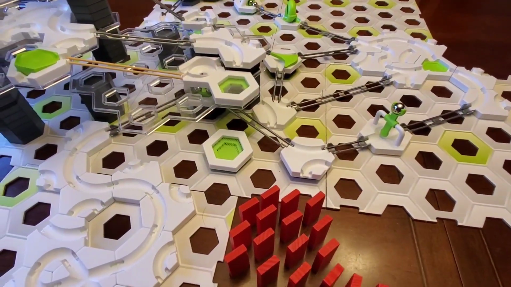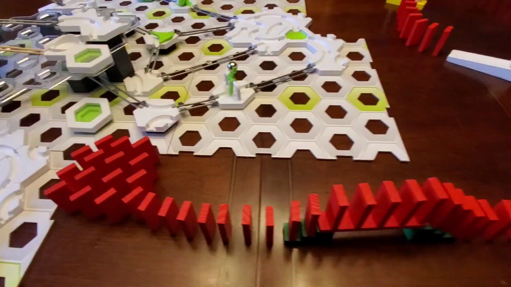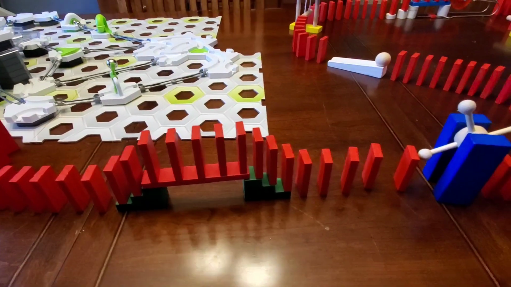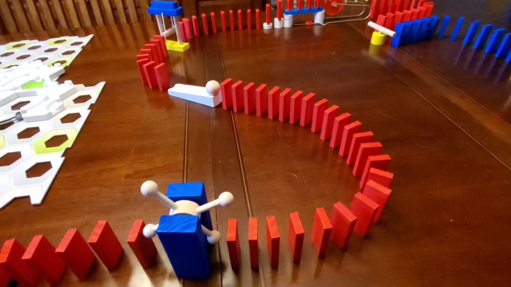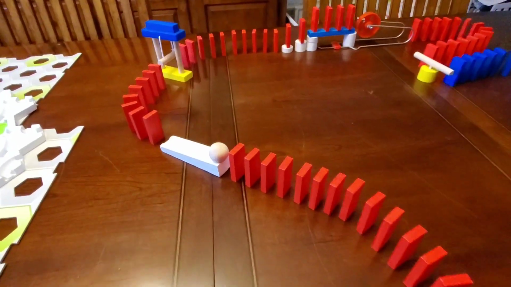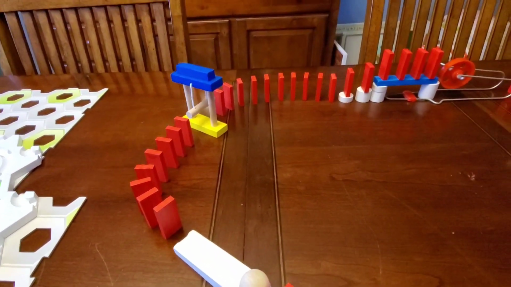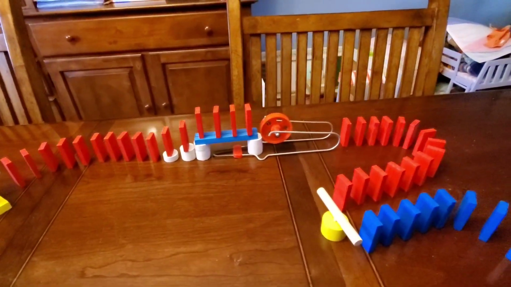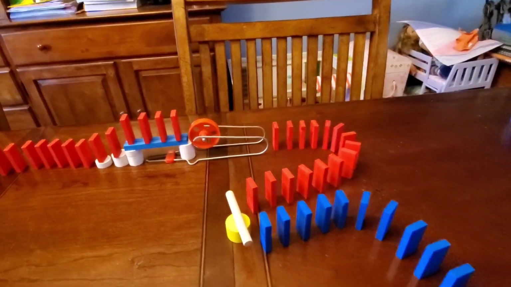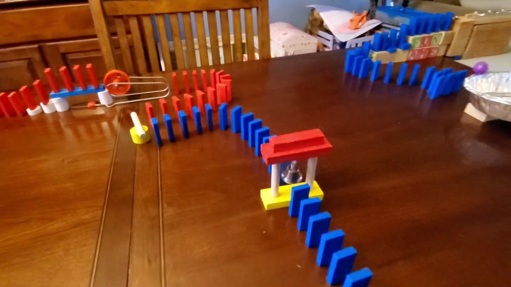The red one will come over and bounce off these trampolines. And through the wheel. And the ball and plane. And down the other wheel. Through the bell.